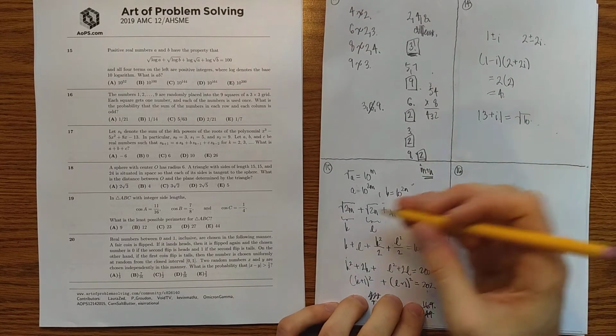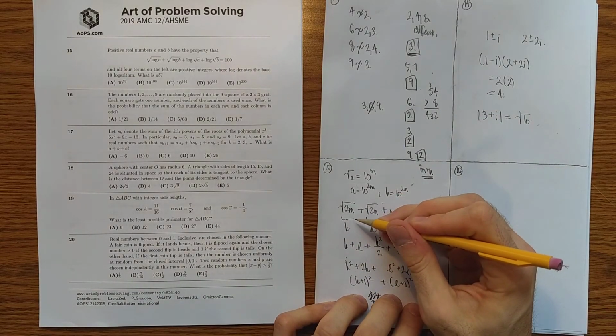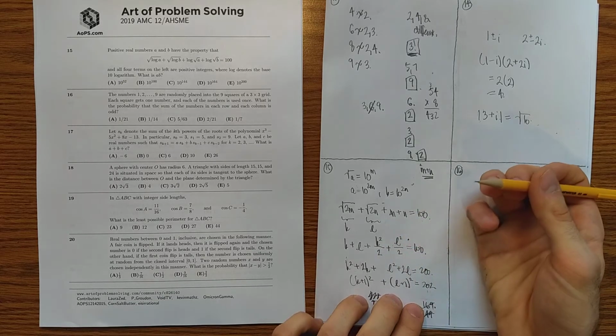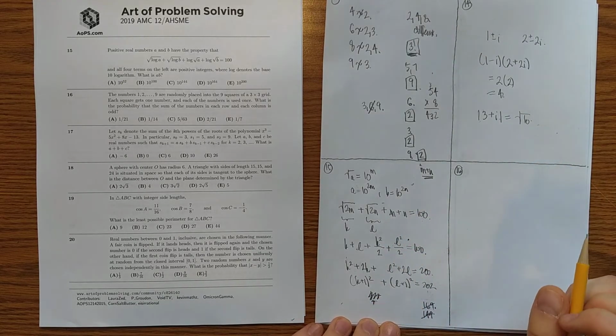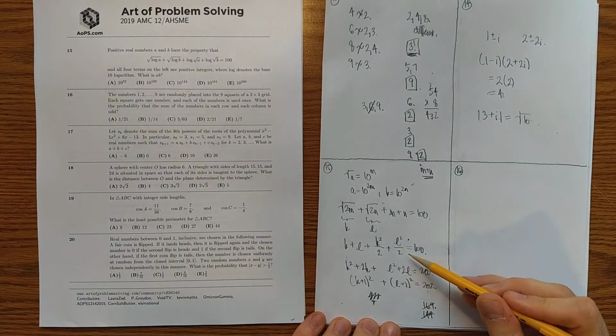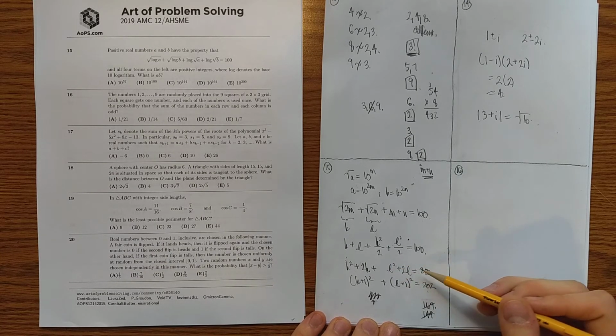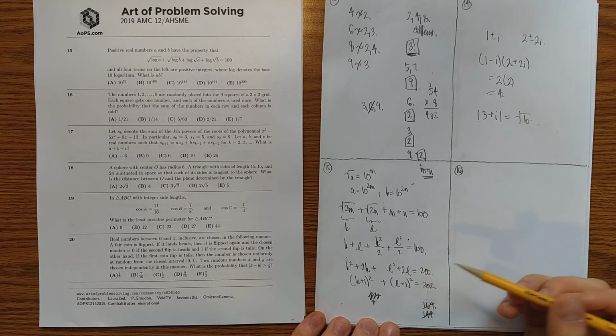Okay, I think this is right, and this is log a is 2m, square root of that. Okay. I just multiplied by 2. I added 2.